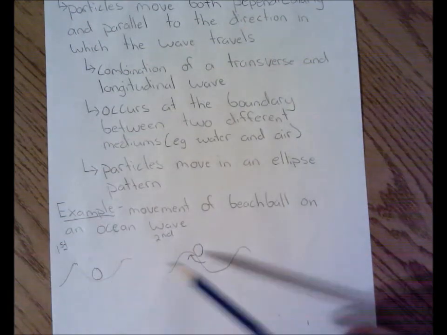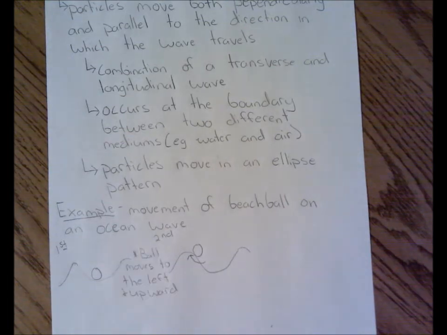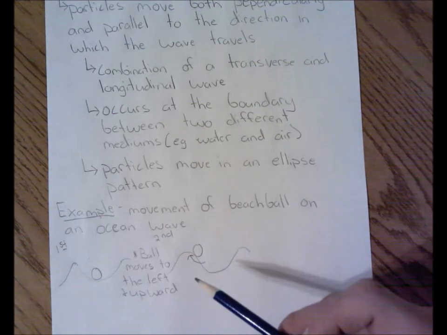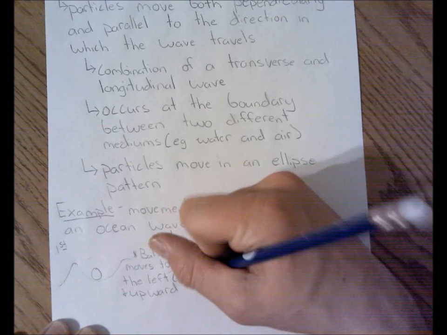Now, as the ball moves to the left, this is the parallel motion of the wave, and that's really associated with that longitudinal movement.